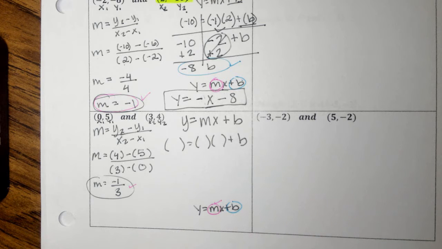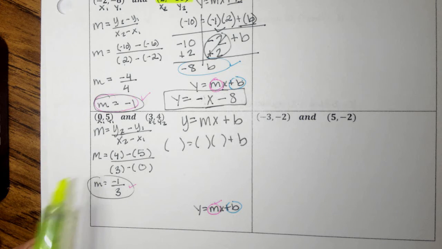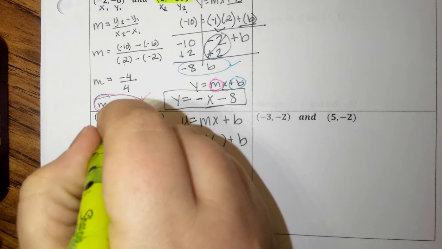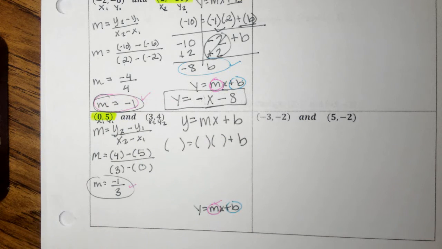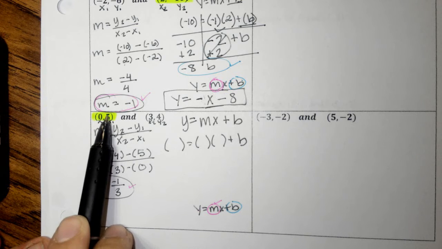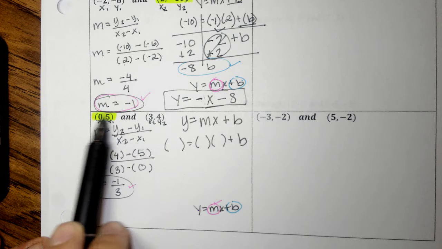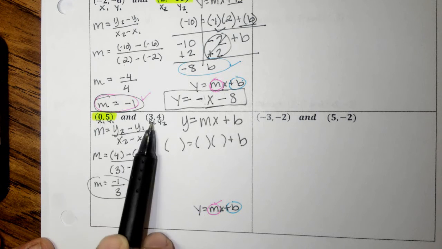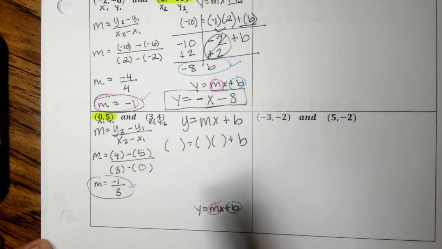And I'm going to use the ordered pair that has the easiest numbers for me to work with. 0 and 5 are both usually pretty easy numbers to work with, so I'll pick that ordered pair. Now, 0 is the x value and 5 is the y value, so I have to use 0 and 5 in my equation. Because I picked this ordered pair, I'm not going to use the 3 or the 4. You can forget about that other ordered pair now.